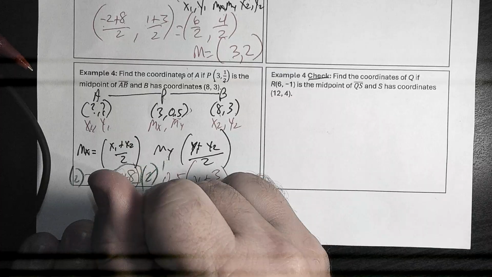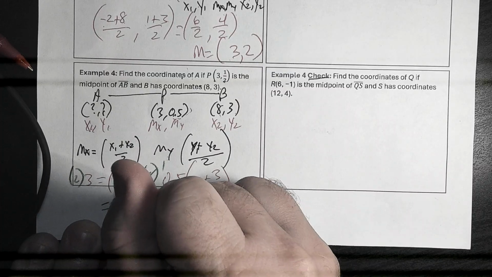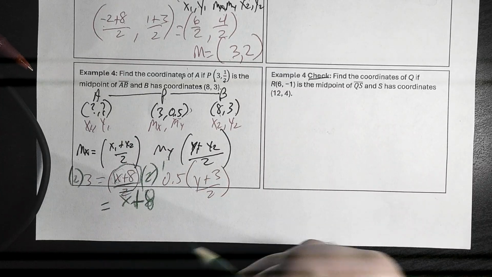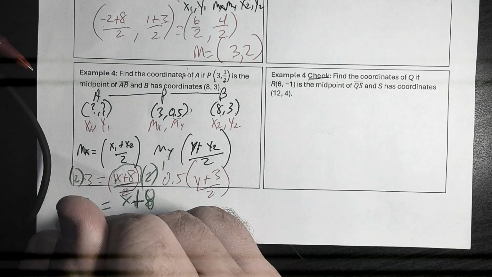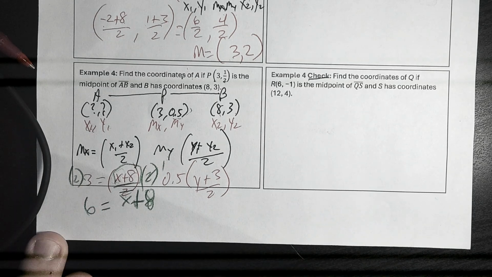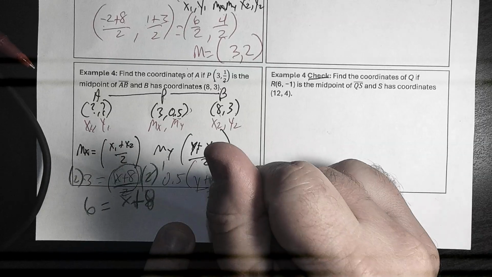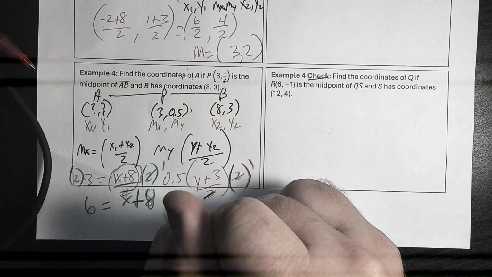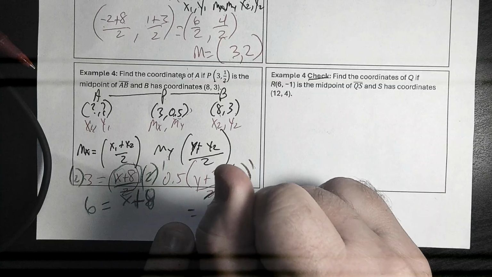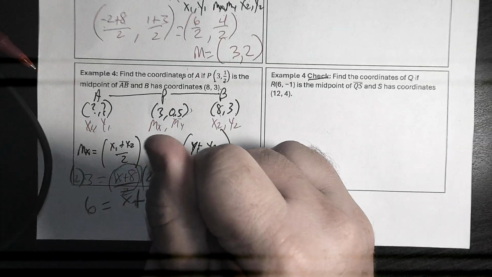Sorry, I'm kind of into my stuff there. I'm watching the screen instead of watching the paper, but it's necessary. 2 times 3 is 6. Over here, multiplying both sides by 2 cancels. We have y plus 3, and then we multiply both sides by 2.